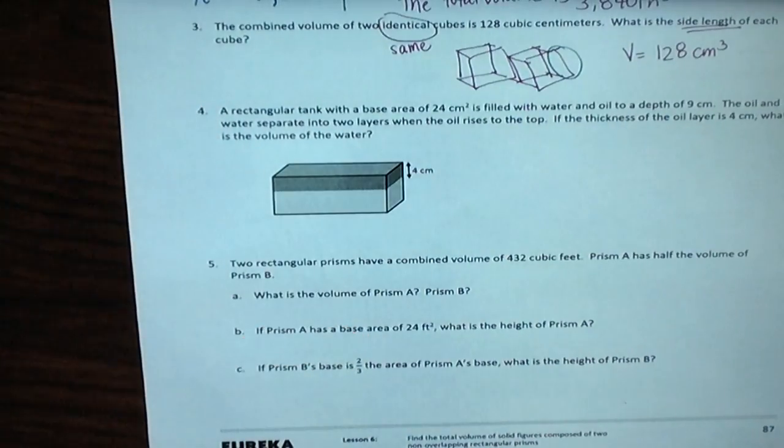So this is a great time to pause. Pause, get your paper out, and see what you would do to solve this. And then come back and check in. All right, so pause.